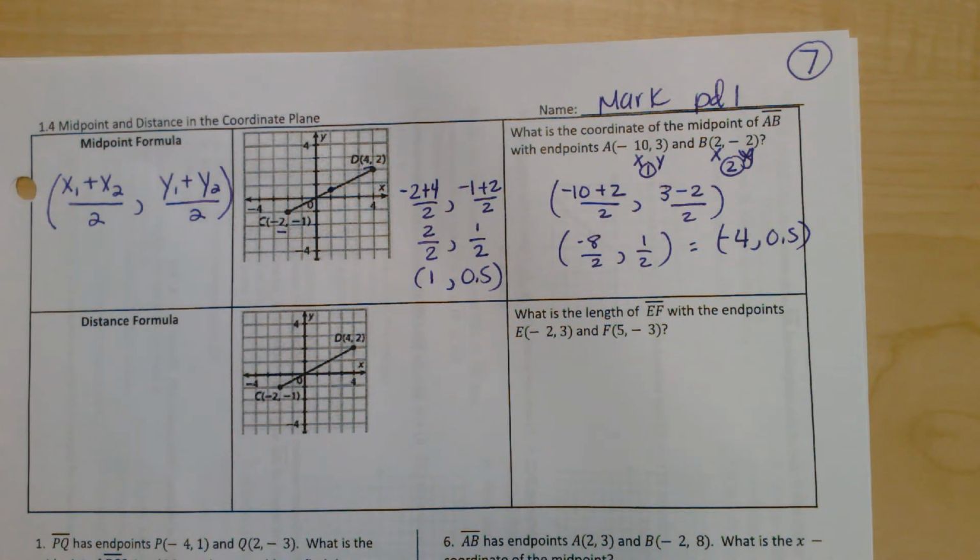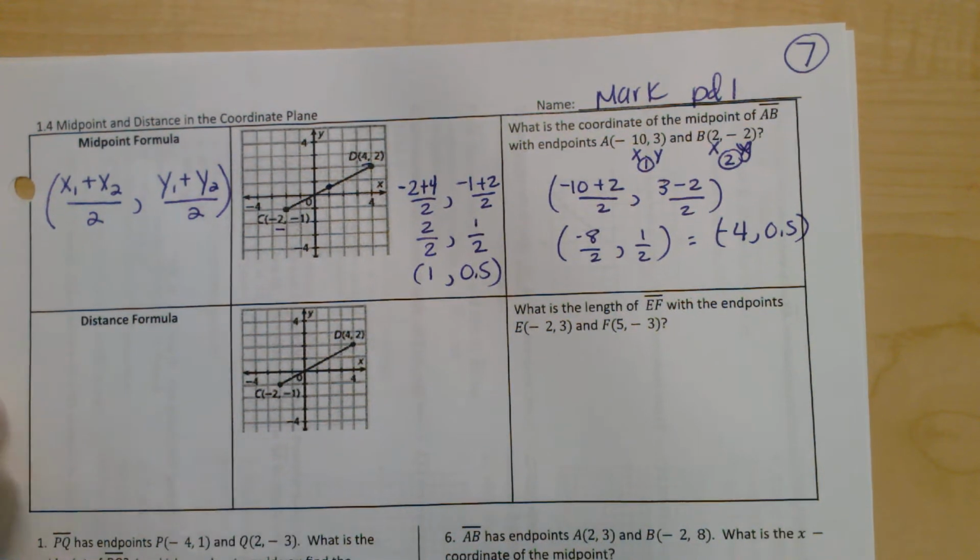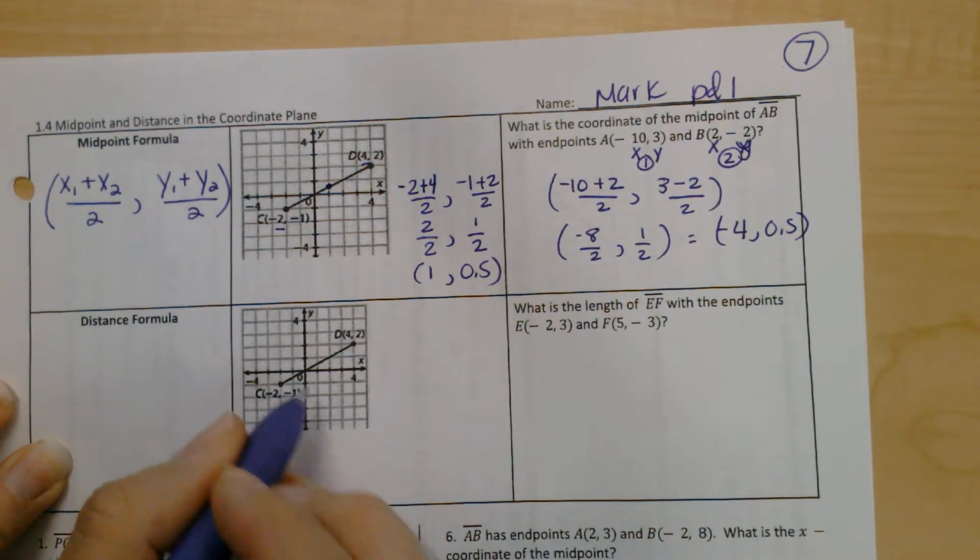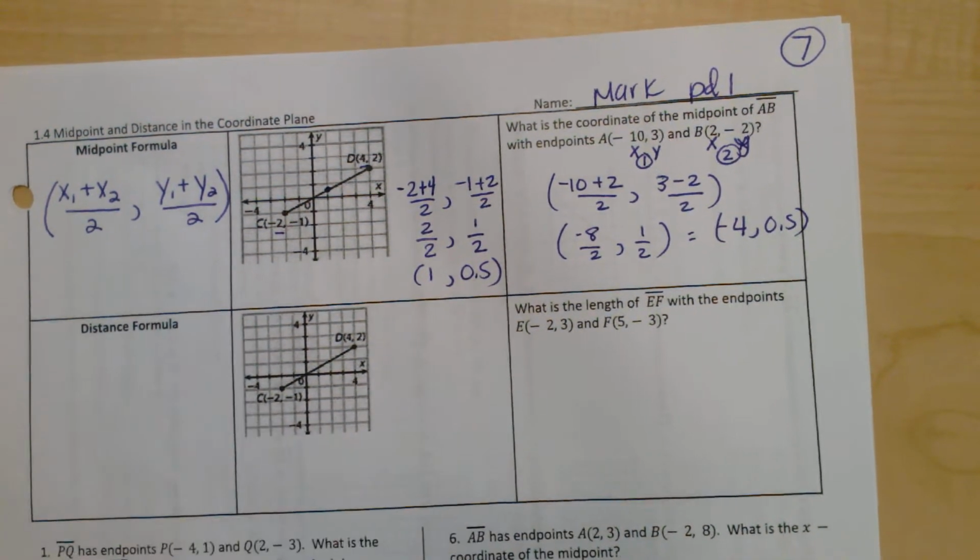So distance formula can also be that simple. Do you guys know Pythagorean theorem? There's two ways to do this. We're going to talk about this using Pythagorean theorem first. I'm going to show you with a couple colors.